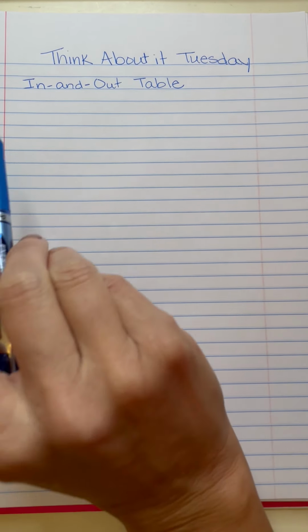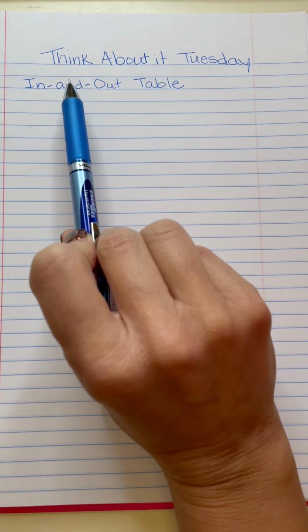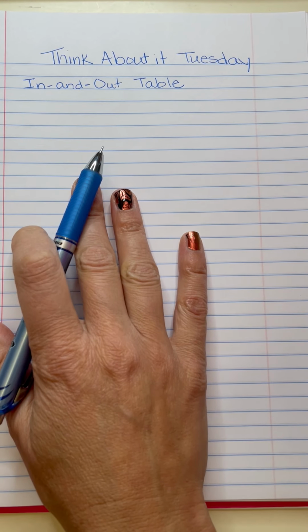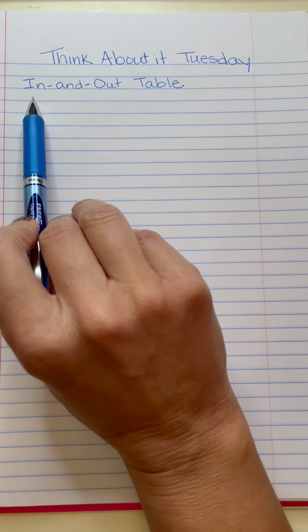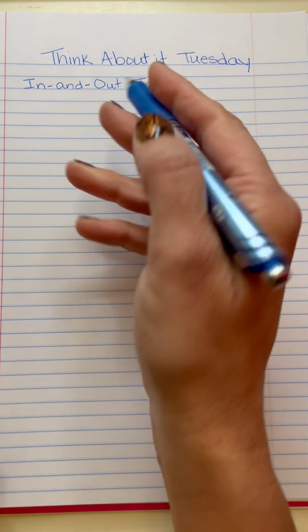Hey kids, so today we are going to do an in and out table for our Think About It Tuesday. And I know the last few weeks we've worked with prime and composite numbers, but this week we're going to do something a little bit different. We're going to push your knowledge of patterns and what is actually happening.